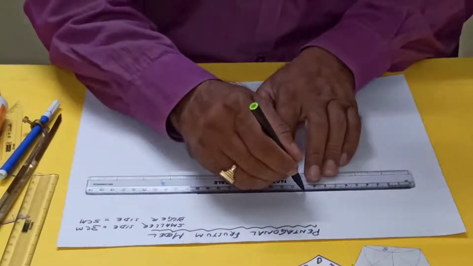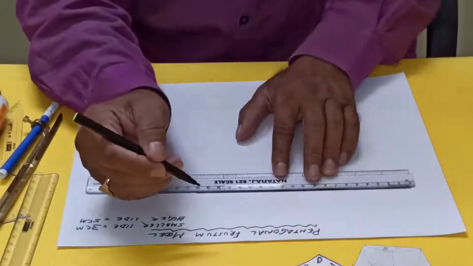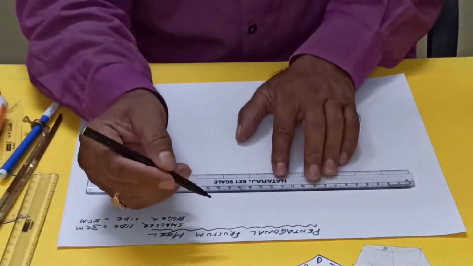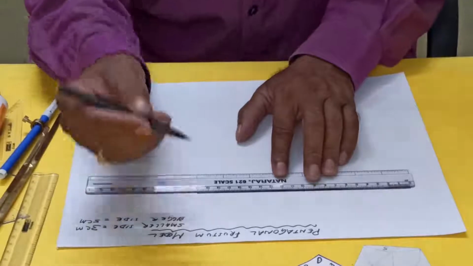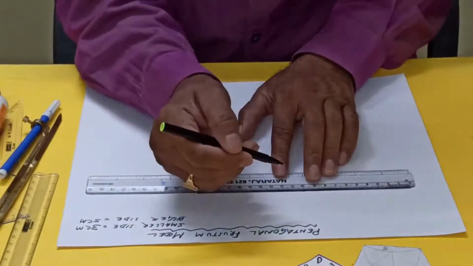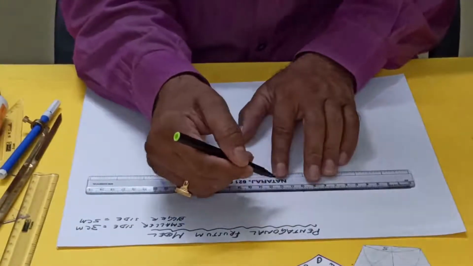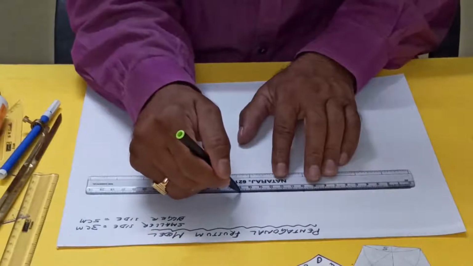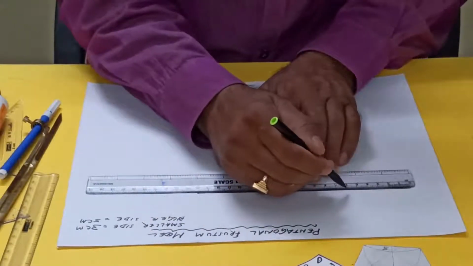This one 10 centimeter, double the side. And another will take, that is 3 centimeter, that is 6 centimeter. So this is here 6.